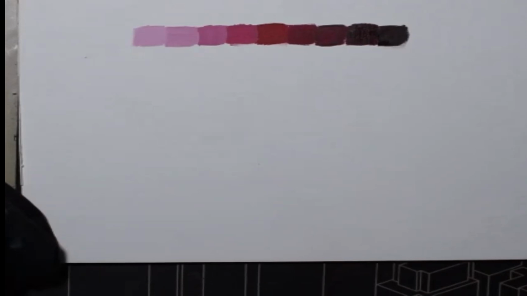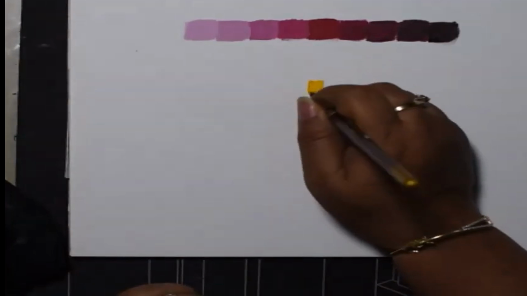Now let's take some lighter color, like yellow. Now I'm taking yellow again in the middle.